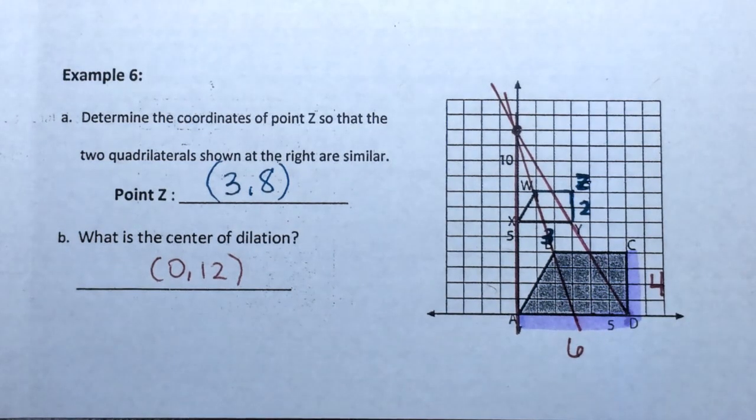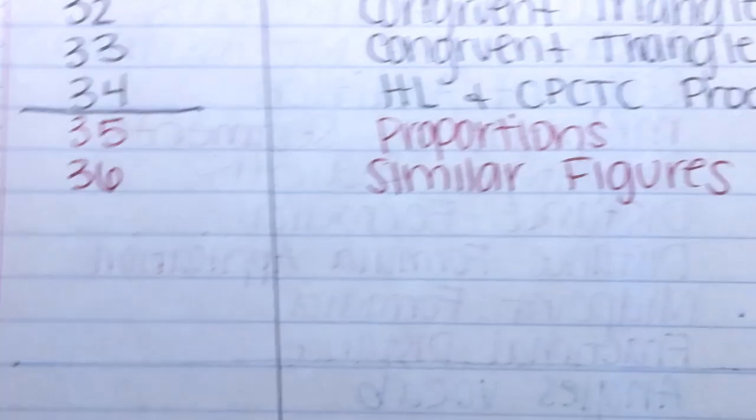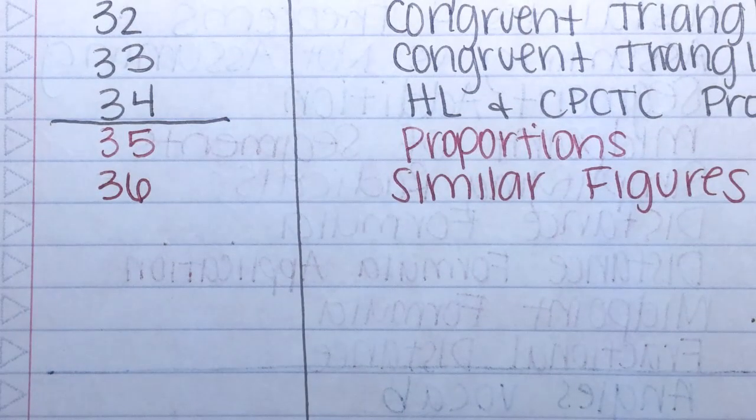All right, you are going to glue this on to page 36. Glue this on to page 36. And then for the rest of class, which is about 15 minutes, you can start and hopefully finish your Schoology assignment. This homework is due before you walk in tomorrow.